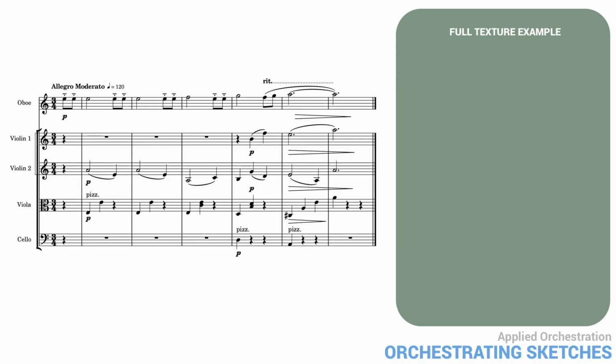Here, first is a rather melancholy version for solo oboe and strings. The strings here are all lower than the oboe, so there's no competition for the foreground. Note the change of articulation in the oboe. It becomes legato at the end, suggesting a slight change of mood.